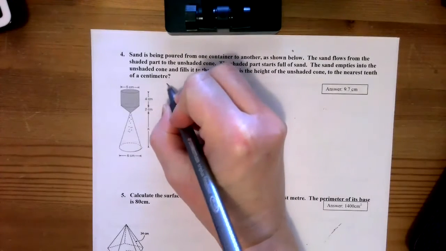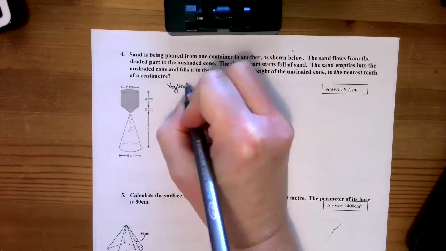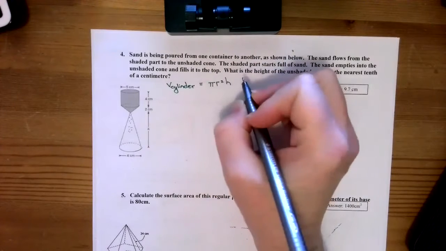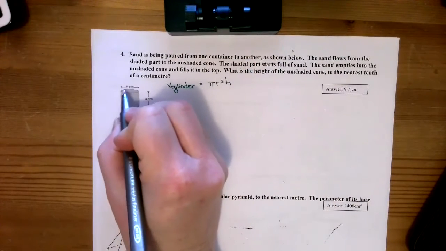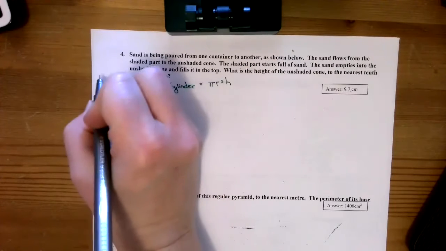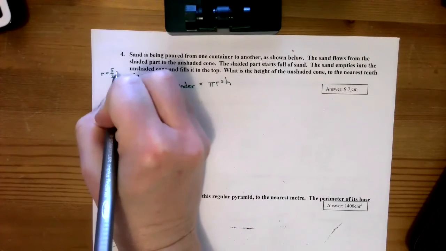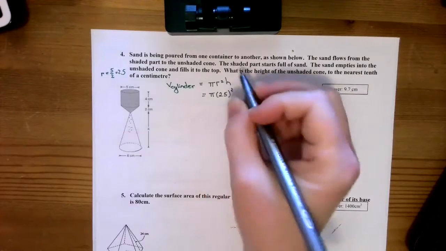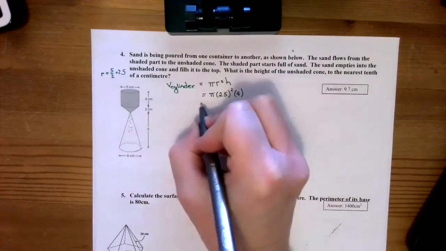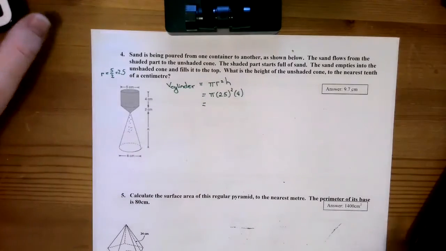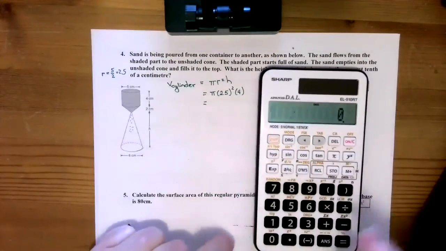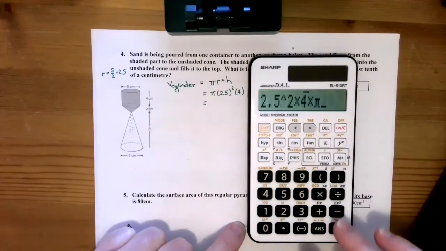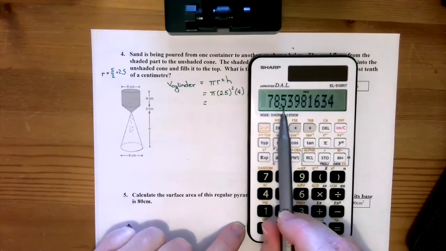We know the volume of a cylinder, and again, we're going to find a lot of volumes here, so we need to identify which one it is. The volume of the cylinder is equal to pi r squared h. In this case, the cylinder is right here and the diameter is 5 centimeters. So the radius would be 5 divided by 2, or 2.5. So it's going to be pi times 2.5 squared for the radius, and then our height is 4, so times 4. We plug all that into our calculator, and 2.5 squared times 4 times pi is approximately 78.54 centimeters squared.